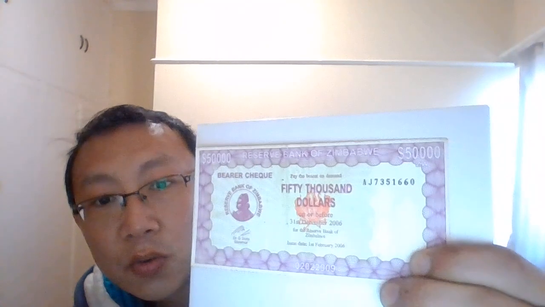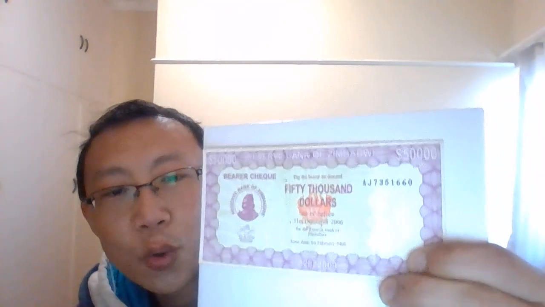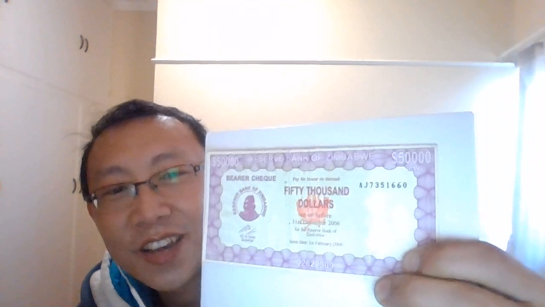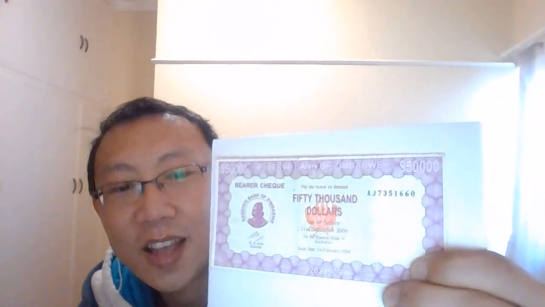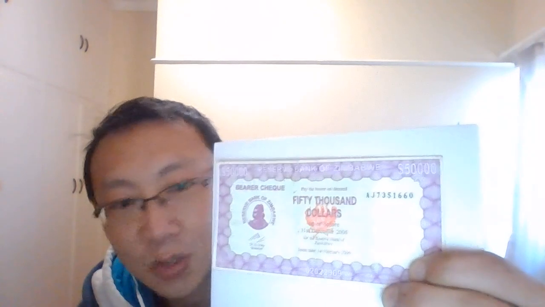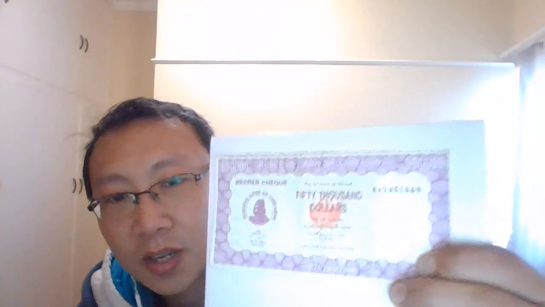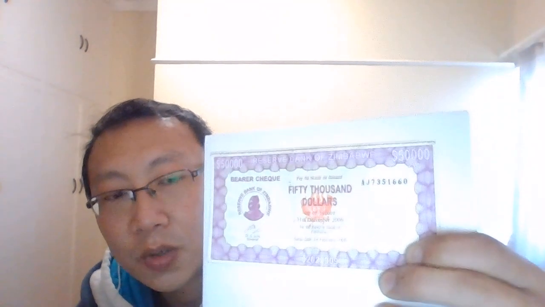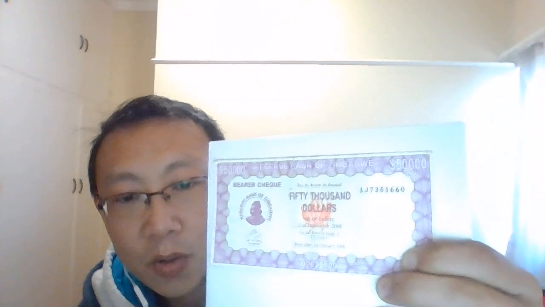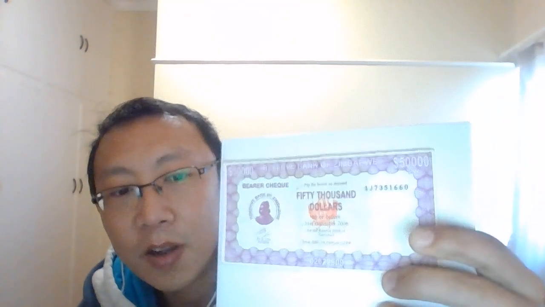So for those of you who are not sure, Zimbabwe is essentially a failed state. It is recognized by the United Nations as basically having so much corruption and so much mismanagement. The government is unable to sustain its own currency and, obviously, its people. So the denominations of these currencies are astronomical. If you visit Zimbabwe, you will see that most of the trades are happening on a barter system.